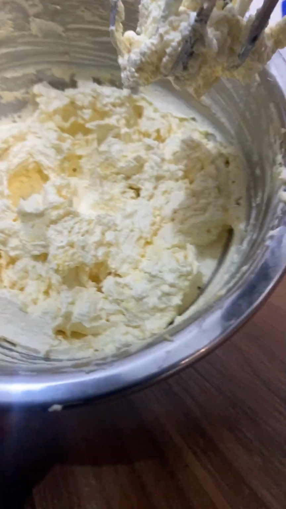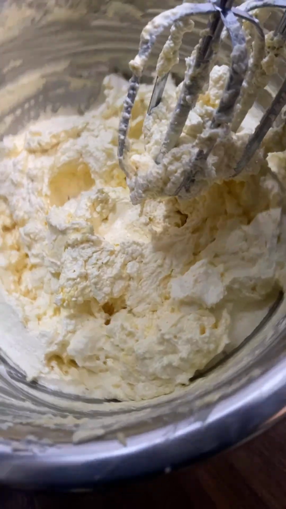So this is what my butter is looking like now. It's gradually coming together.